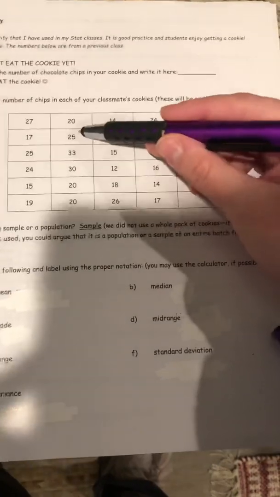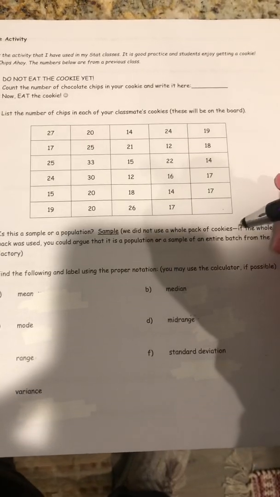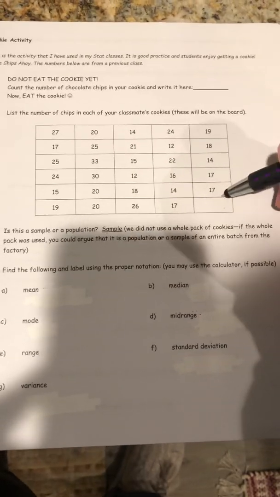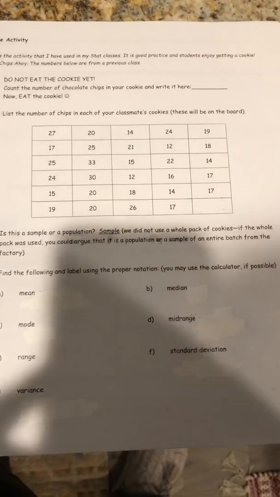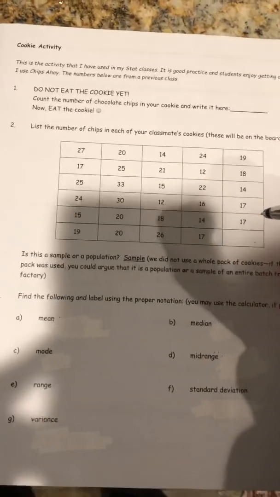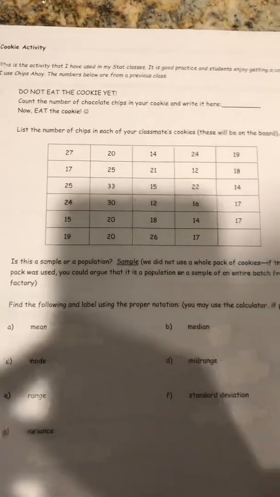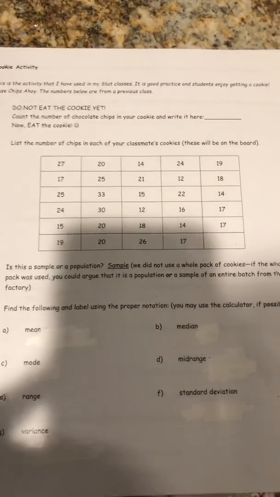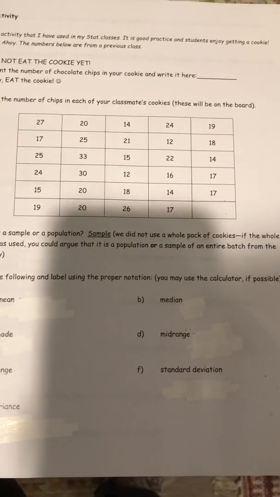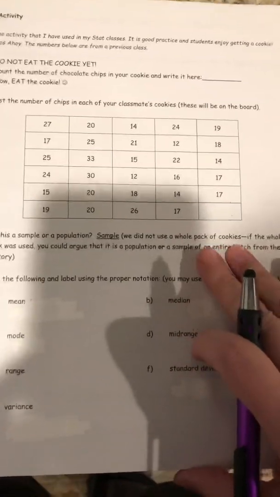So here are the number of chips in the cookies for 29 students. You have to first decide if you have a sample or a population, and this would be a sample because we didn't use the whole pack of cookies. We only used part of the pack. If we had used the whole pack, you could argue that it is a population, or you could argue that it is a sample because it would be a sample of the entire batch. So with some data sets, you can kind of argue it two ways. But on your assignments, you should be able to tell pretty easily if it's a sample or a population.